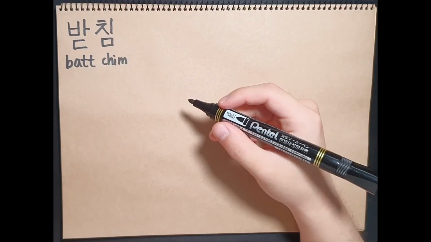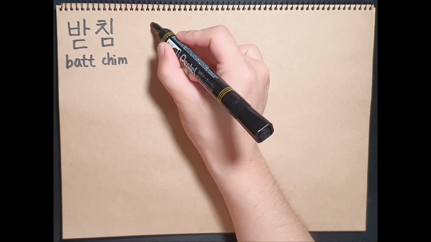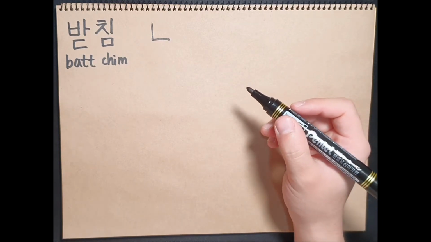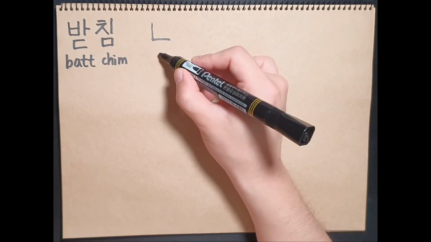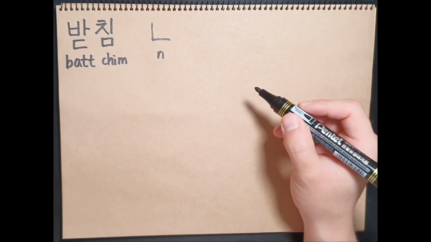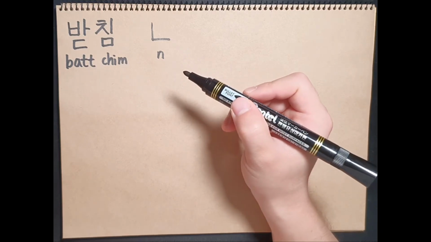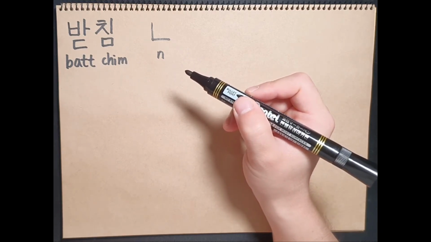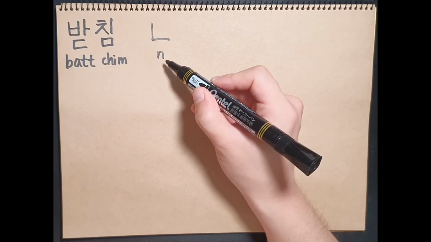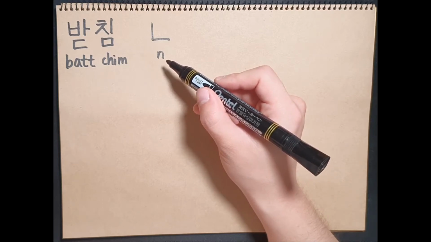The second 받침 sound we're going to look at is 니은. Nieun has the sound of an N in English. And when nieun comes at the bottom of a letter, it has the same ending sound, just like an N at the end of an English word.